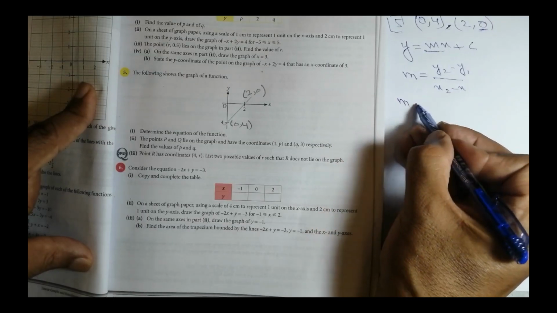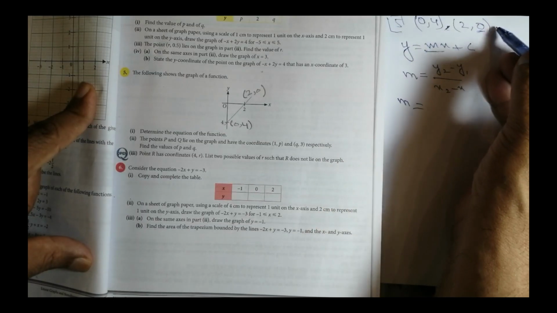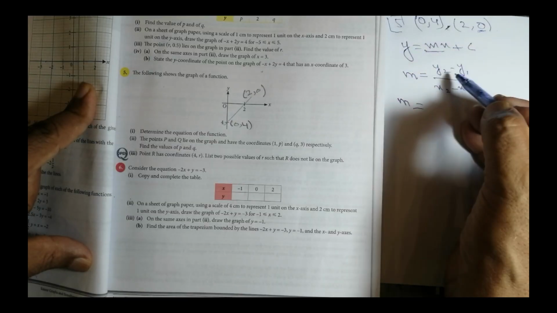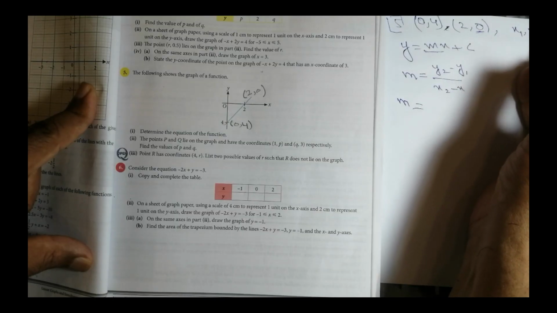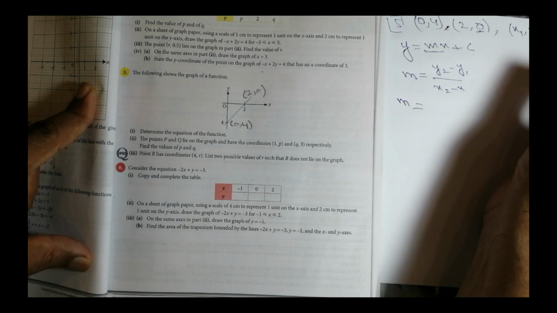For example, this point is x1, y1 and the other point is x2, y2.